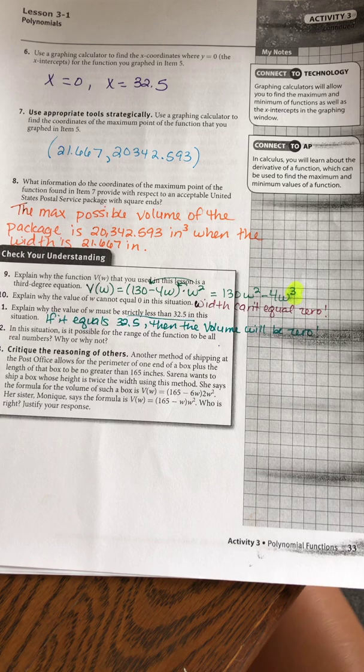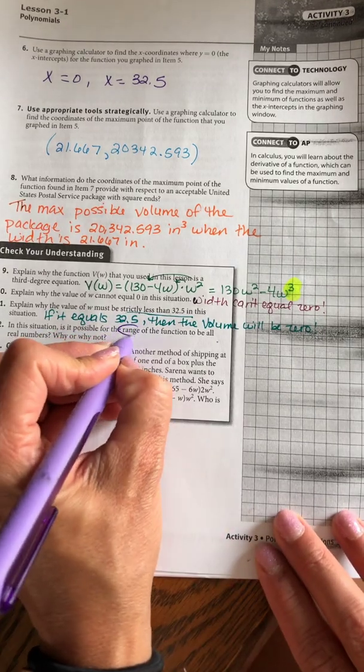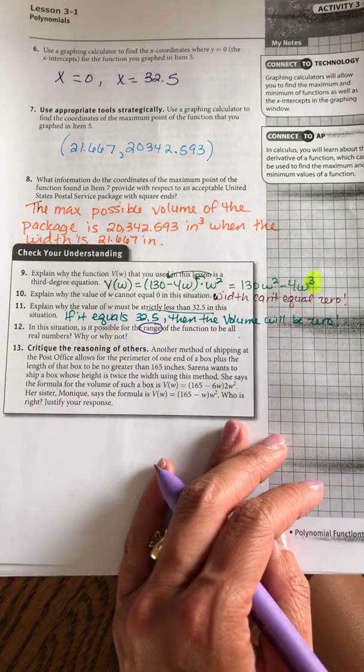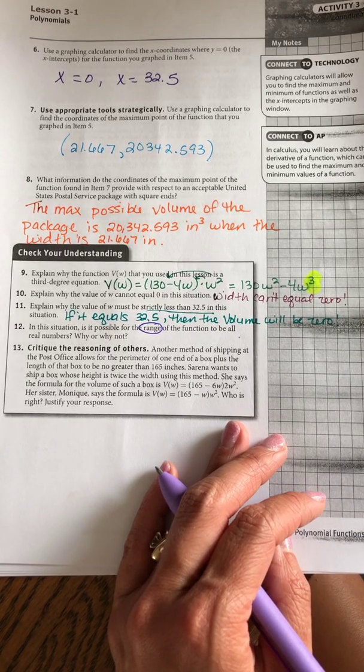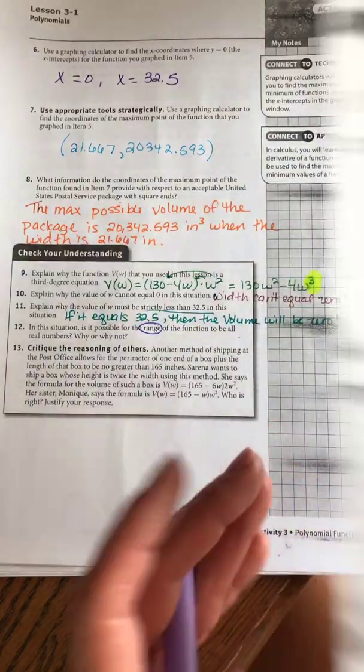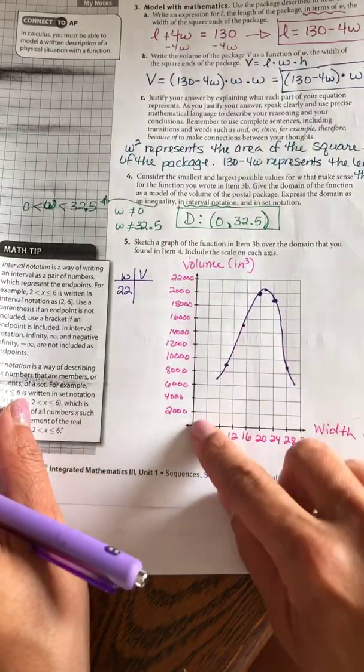In this situation, is it possible for the range of the function to be all real numbers? Why or why not? So the range has to do with the y values. Y values are along our y-axis. So remember our function, our graph. These y values.